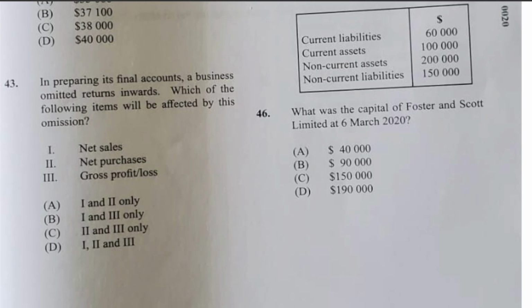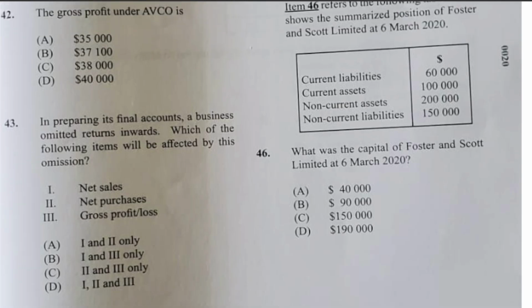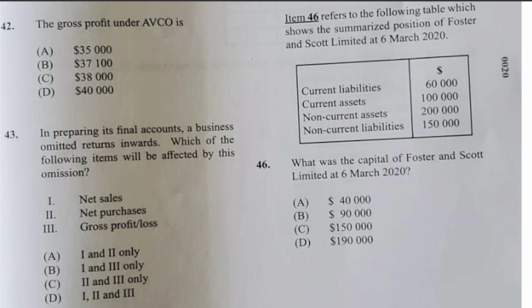Allow me to get my highlighter. And here we go. Alright, so item 46 refers to the following table, which shows the summarized position of Foster and Scott Limited at 6 March 2020. So let's look at what is required of us. What was the capital of Foster Scott Limited at 6th of March 2020?